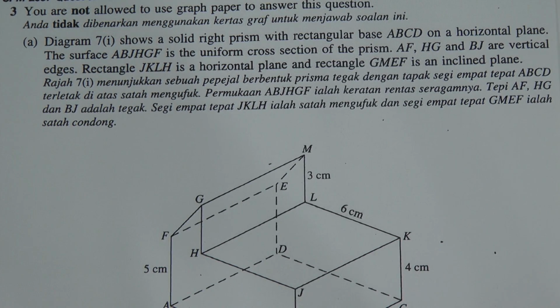Okay, in this video I'm going to teach you how to draw the plan, and this is the last chapter for Form 5. This is also one of the very important chapters because this chapter comes out in Paper 2, the last section. So the chapter is called Plan and Elevation. Okay, so let's have a look at this question.